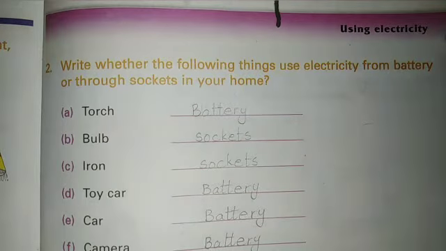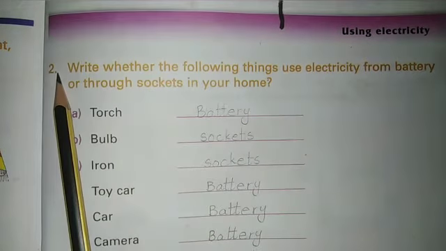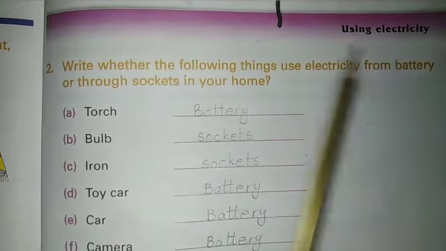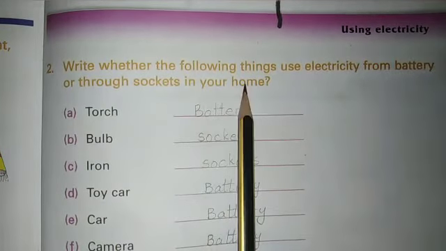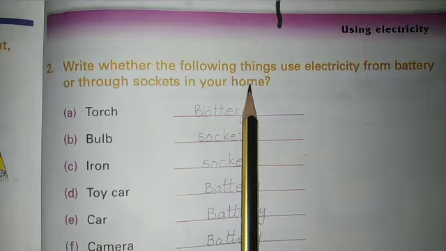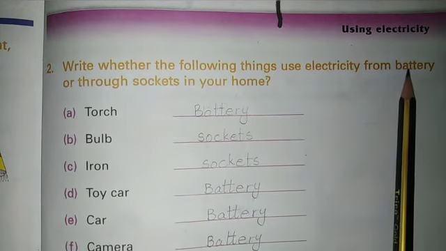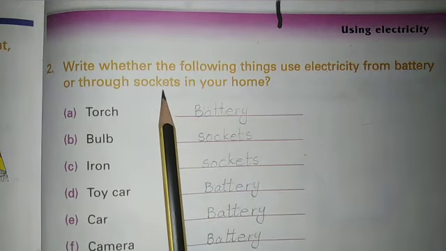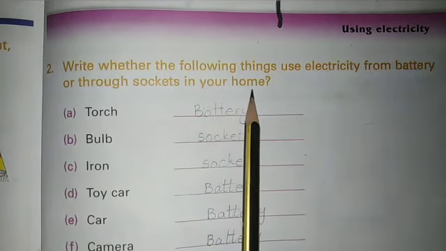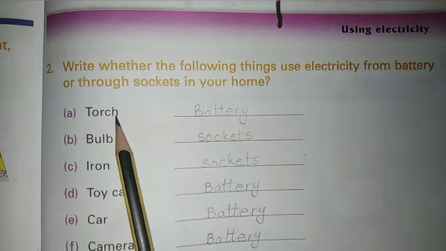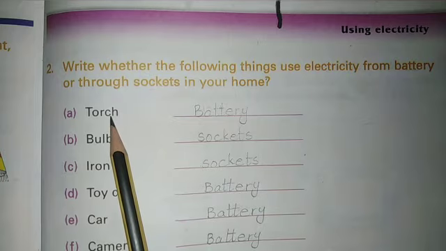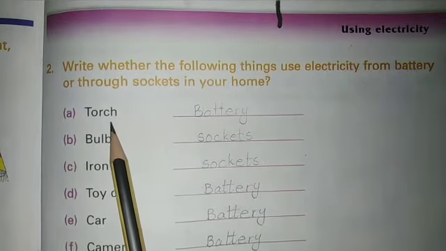Okay students, now come to page number 119 and we are going to do exercise number 2. Write whether the following things use electricity from a battery or through sockets in your home. Students, as I have shared the pictures of the different kinds of batteries and the sockets from which we get electricity at our home, here are some objects. We will tell whether we get electricity for these objects from the battery or the sockets.